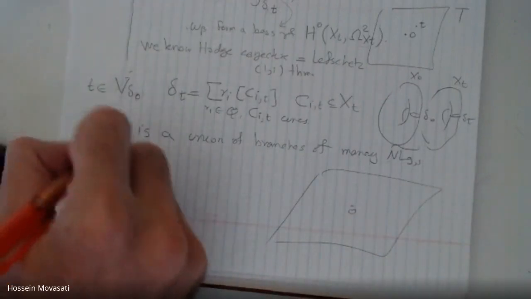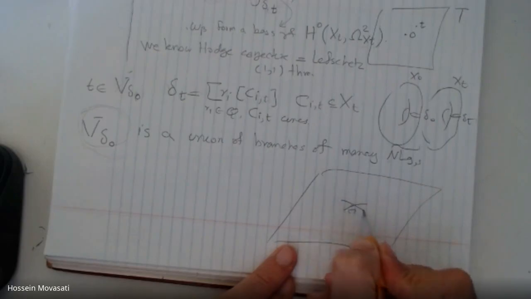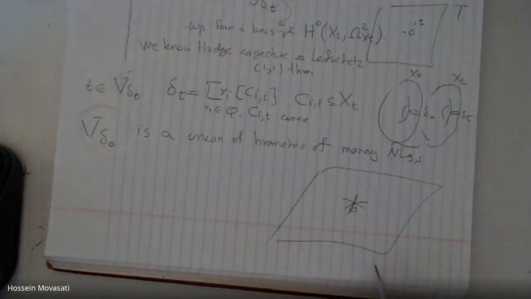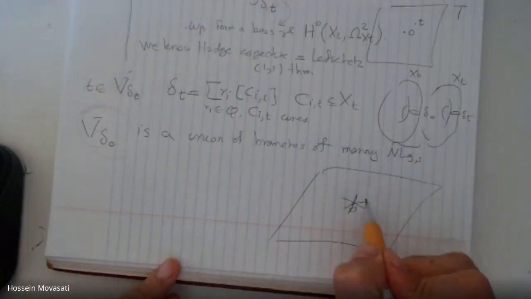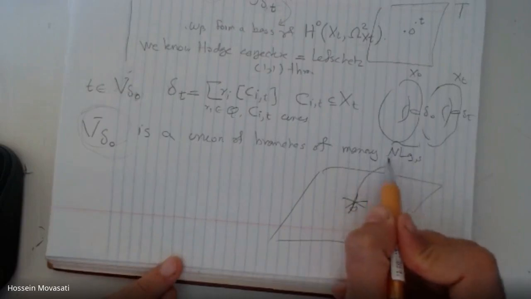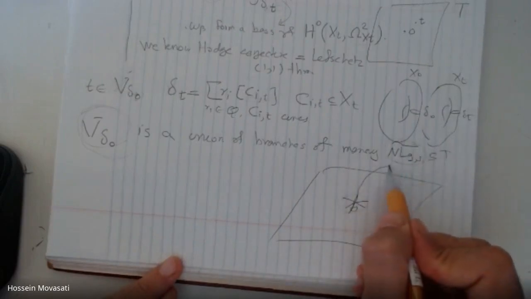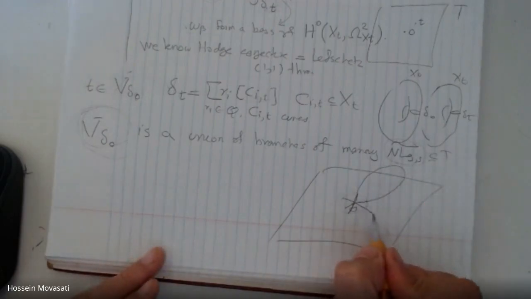Anyway, we define this V delta 0. It is locally analytic. It might be reducible. It might have many branches. And so the statement is that these locally analytic varieties are just branches of global algebraic subvarieties of T. So it might be not one of them, but maybe many of them.